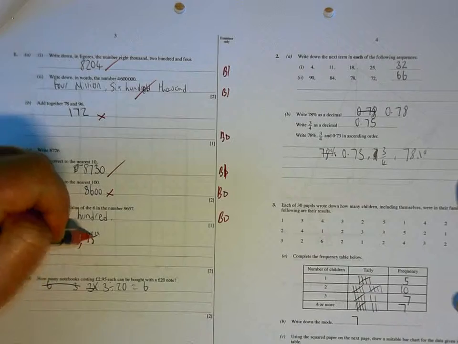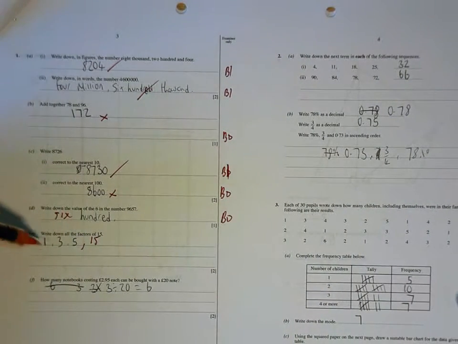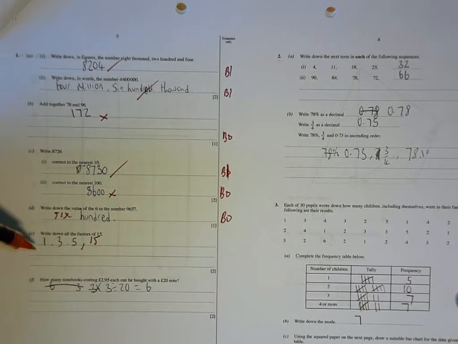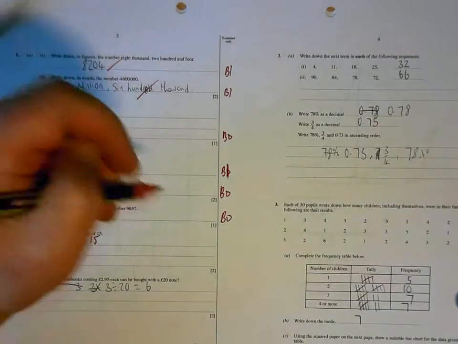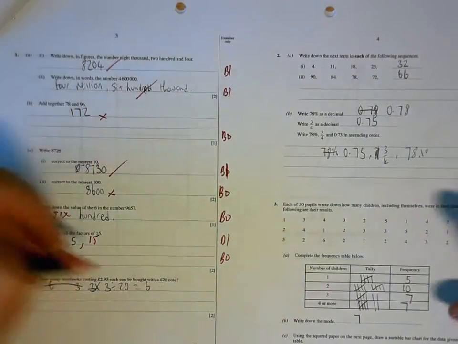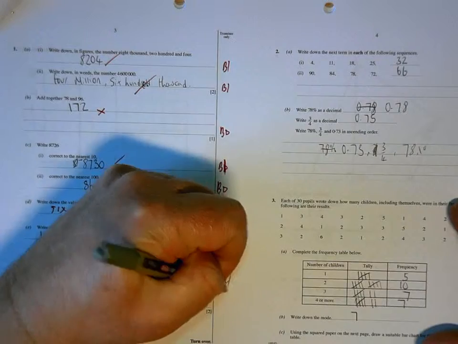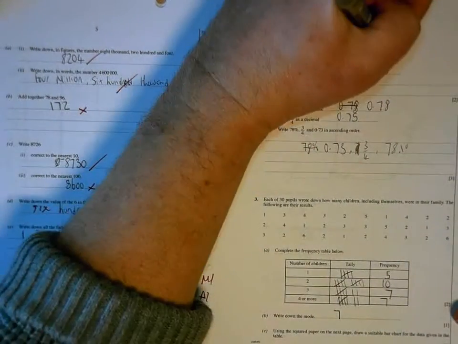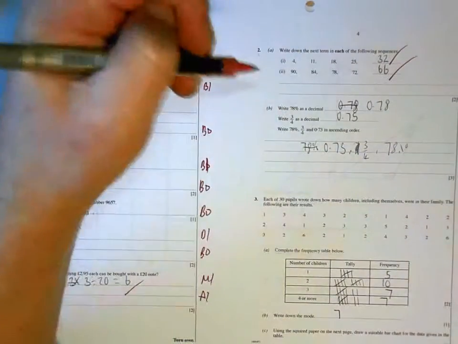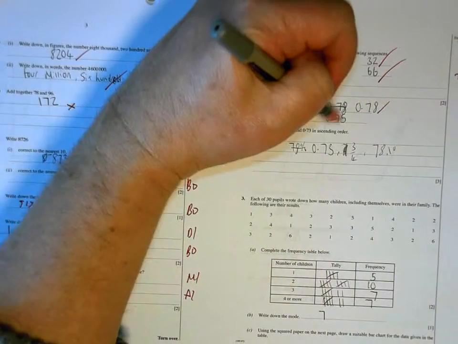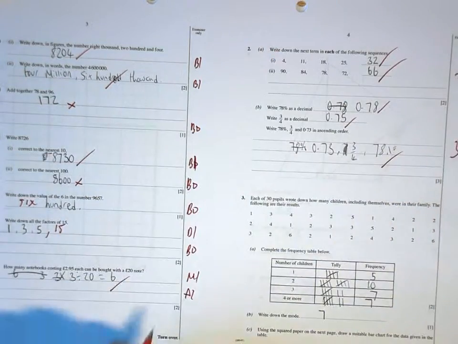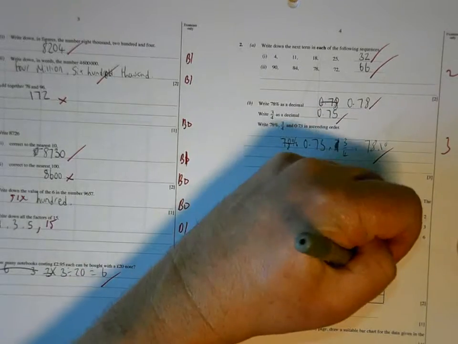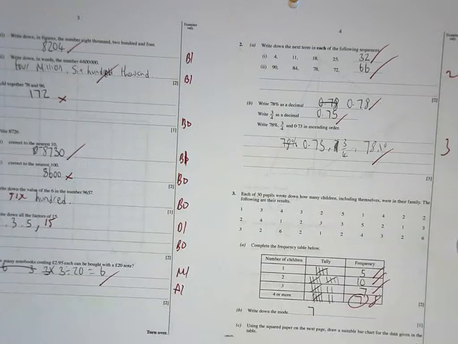You've missed out there the factor 15. So 1 and 15 are a factor pair because they multiply together to make 15, and 3 and 5 are. So you're only going to get 1 out of 2 there. And 6 books is fine. 0.78, 0.75, 0.73, 3/4, good. 5, 10, 7, that should be 8.